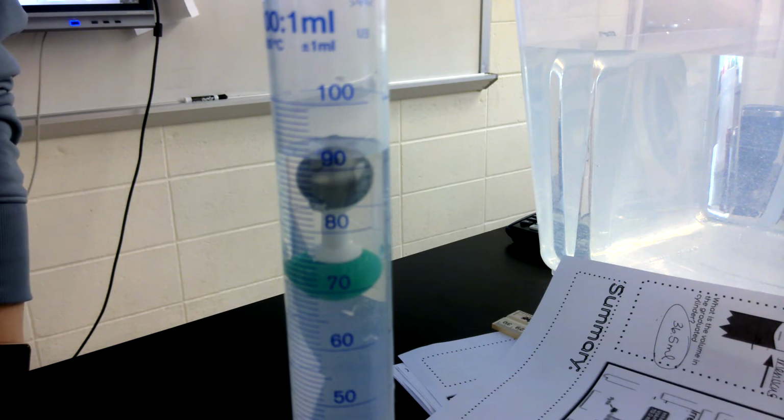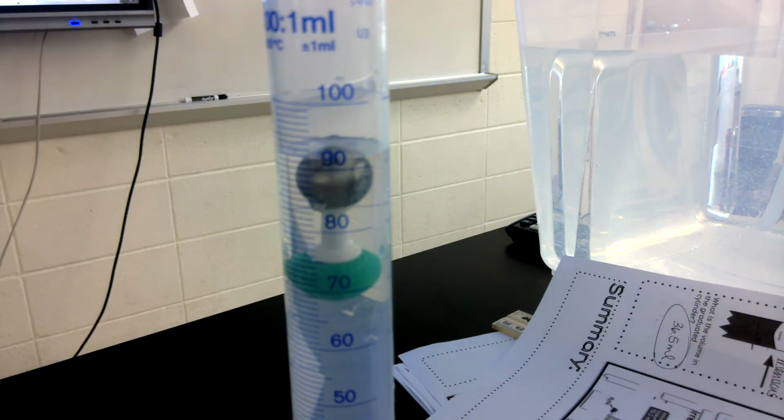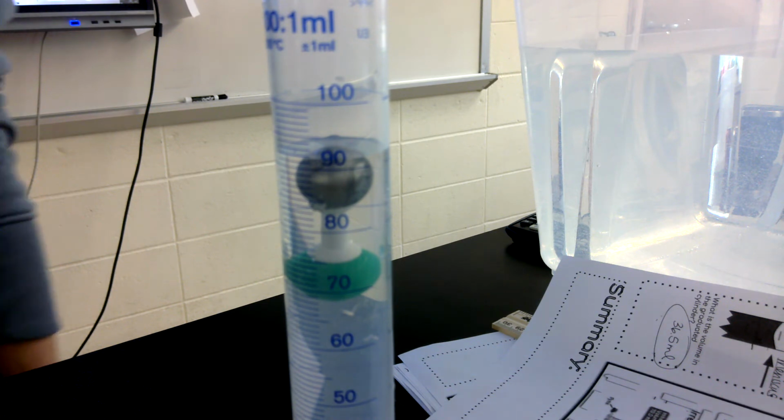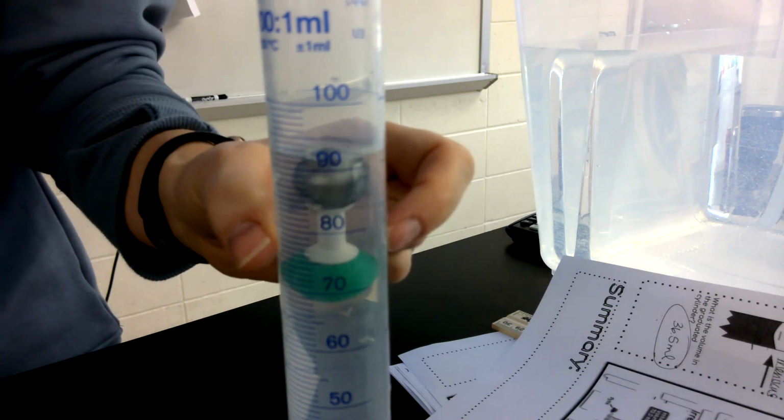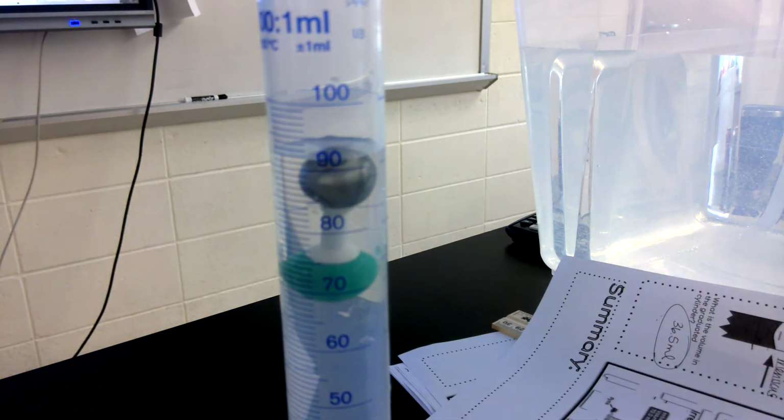So what do you have to do? Yeah, so 92, and you subtract 86 from 92. And what do you get? 6. So the volume is 6, and because it's a solid that we're looking at, it's 6 cubic centimeters.